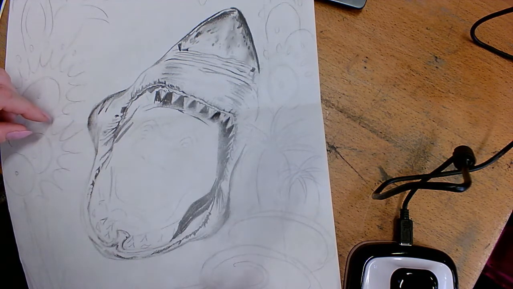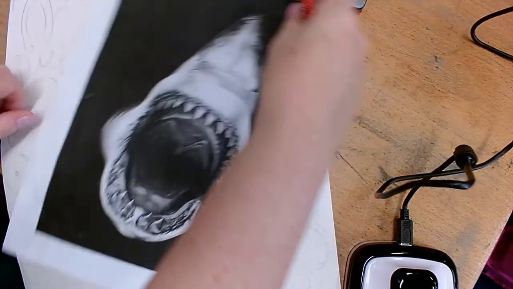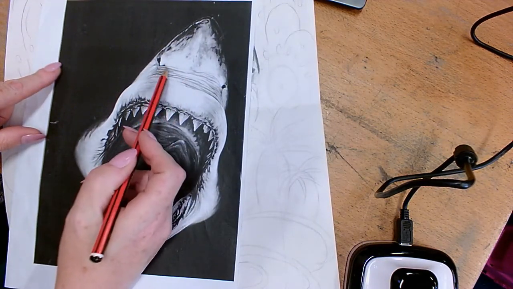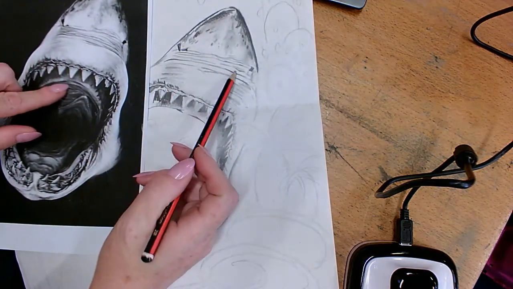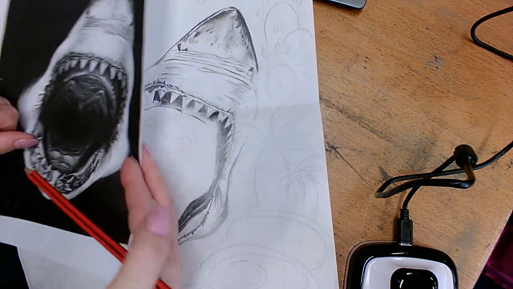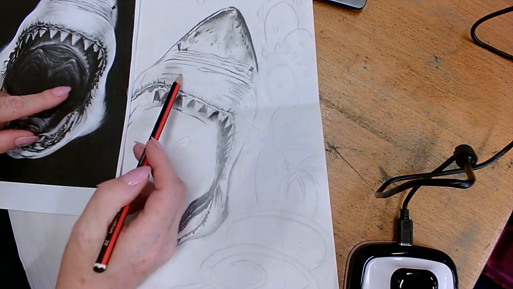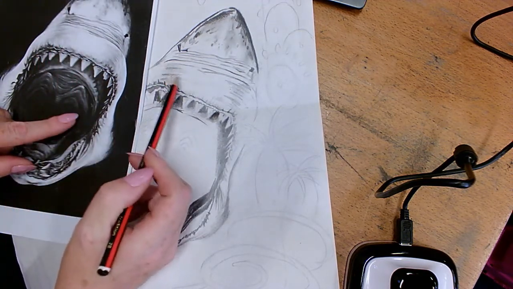Looking at my shark, I've done some texture already. If we have a look at the wrinkles just below the eyes, I've just used line to get some of those in. If you have a look at the skin underneath, I've done these really light lines, and there's some darker bits and lighter bits.